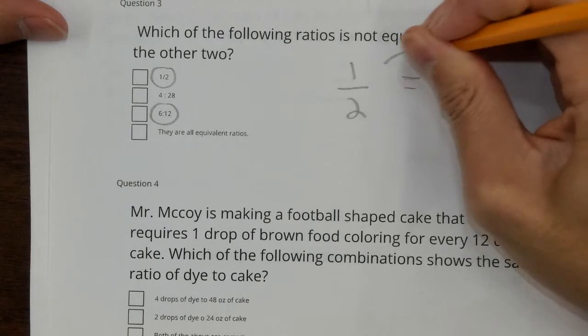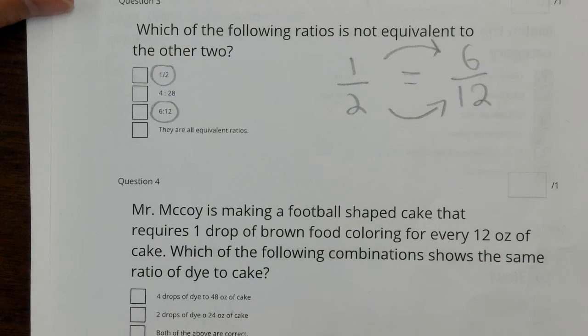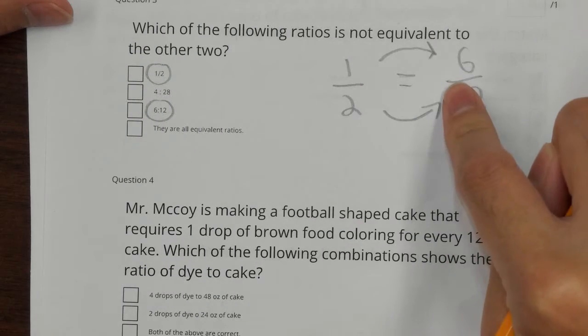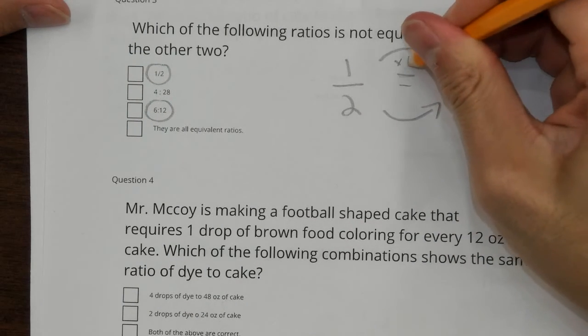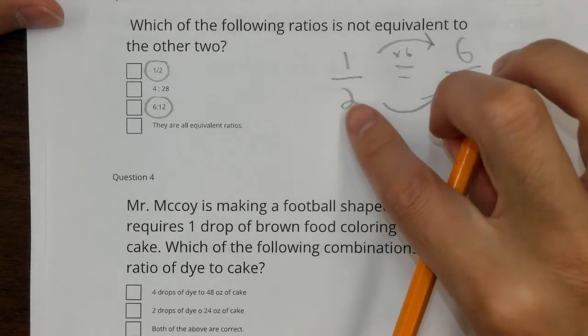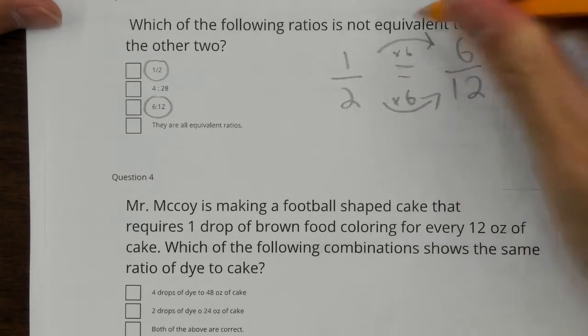If the same jump happens on the top and the bottom, then we're good. The jump on the top from 1 to 6 is times 6. I know that 2 times 6 is 12, so it is the same jump, so we're good.